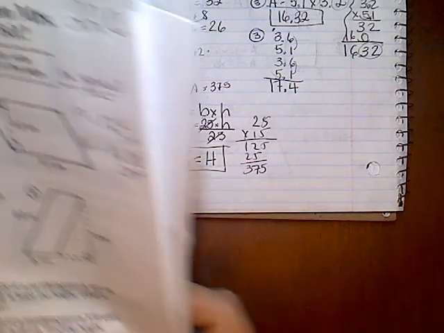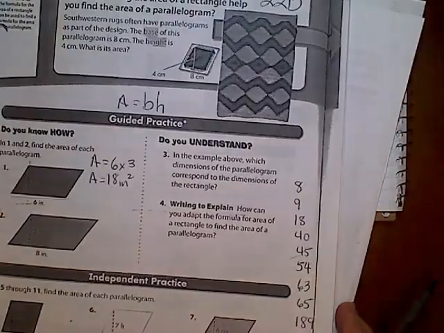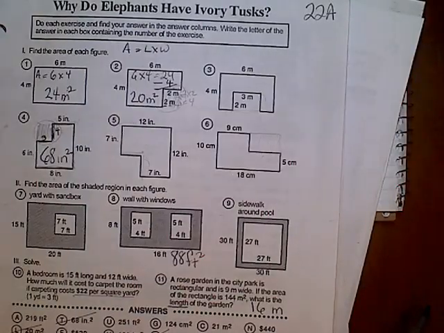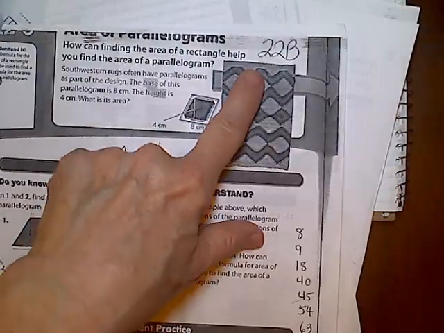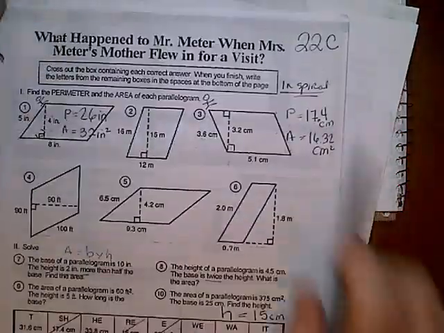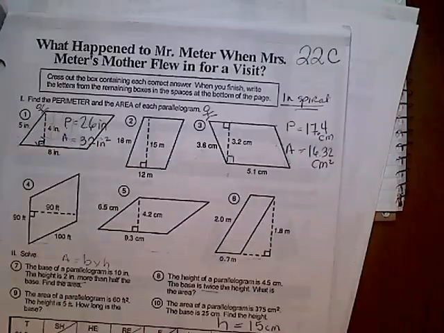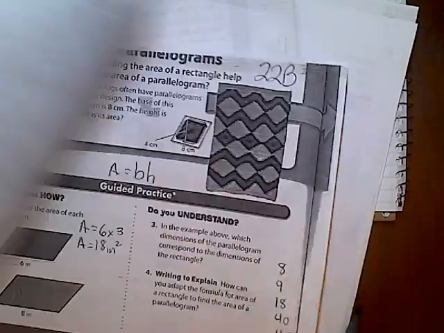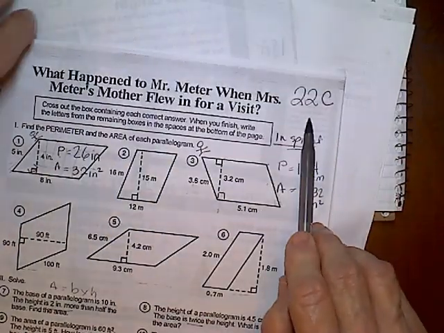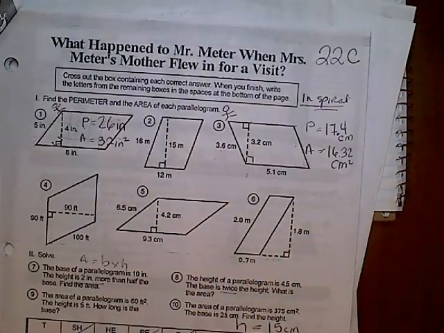But I think, boys and girls, we are done. So you are just going to do 22A. You're going to do 22B. This is an easy peasy page. And 22C. Now, I'll probably have you just submit 22A and 22C. Those are very important. And again, submit it with your work.